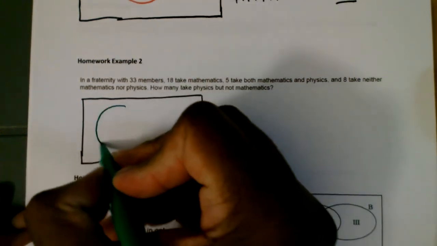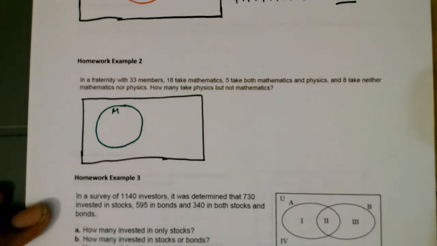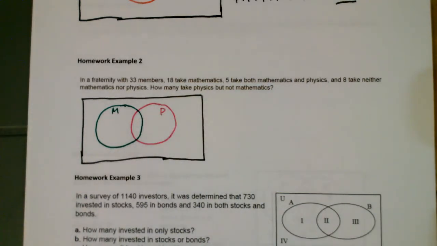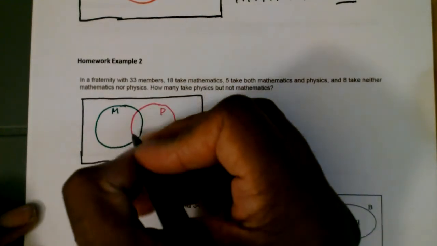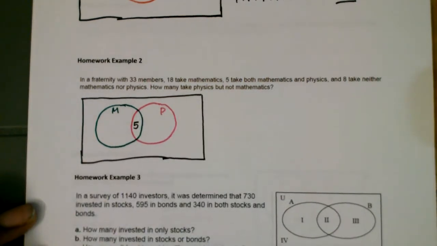So we're only dealing with mathematics and physics, so I'll let the green circle be mathematics, and the P circle be physics. All right, in this case we've got 33 members in a fraternity. 18 take mathematics, but let's start with this one. 5 take both mathematics and physics. That's the intersection of math and physics, this region right here, so the 5 goes there.